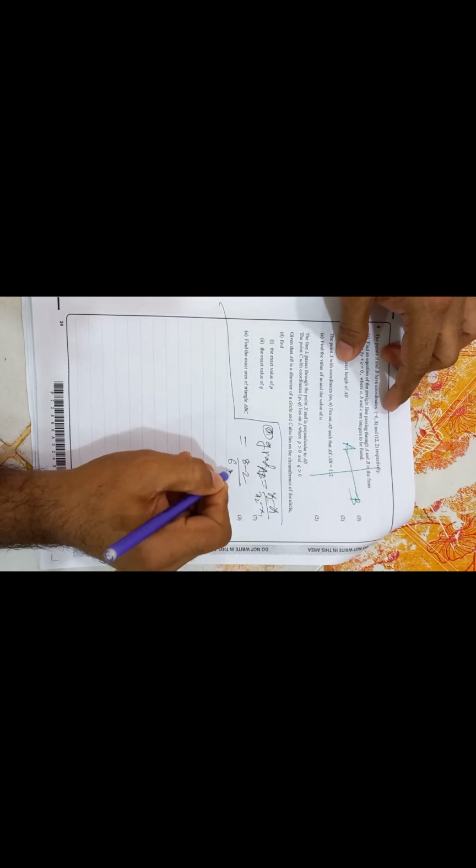So we write 8 minus 2 over minus 6 minus 12. The answer we get is 6 over minus 18, so the gradient is minus 1 over 3.